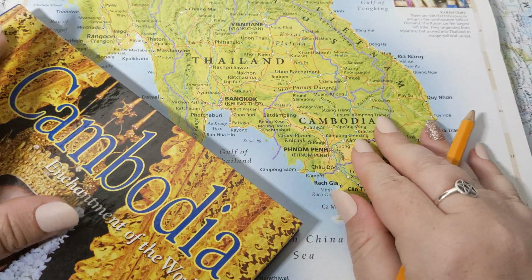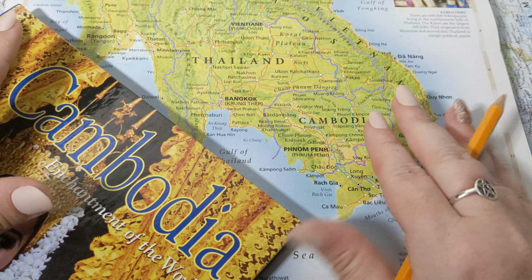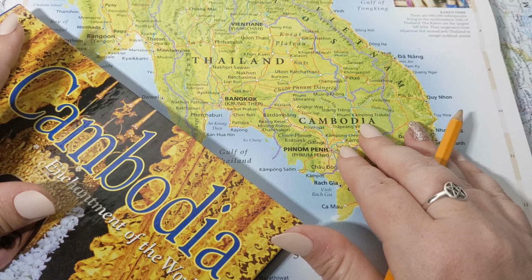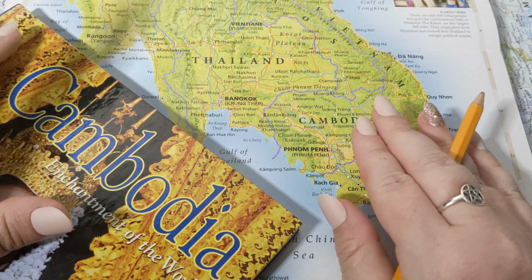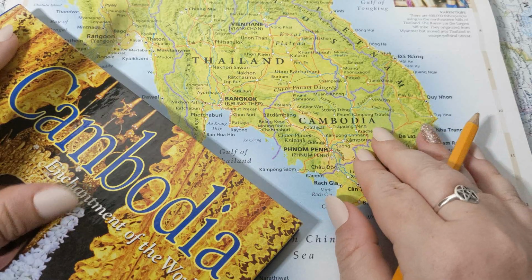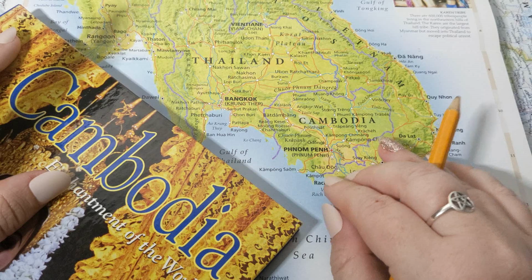That was a very powerful trading empire at the time. So they started conquering. And the king of Chenla at the time, Jayavarman II, declared independence from Java, and in 802 CE he founded what's known as the Khmer Empire.